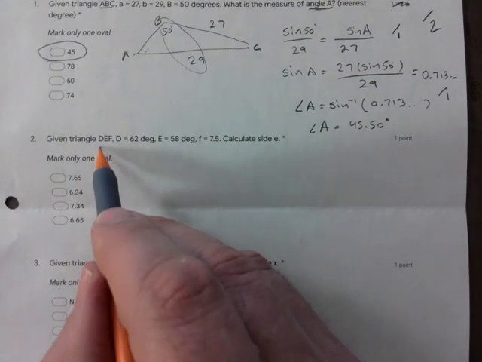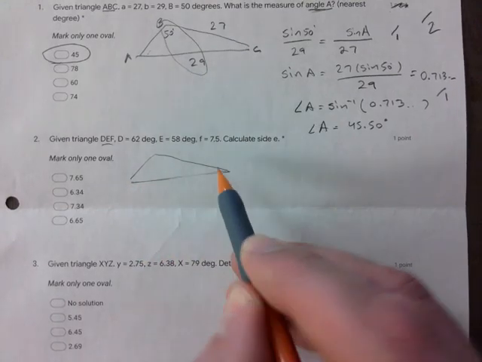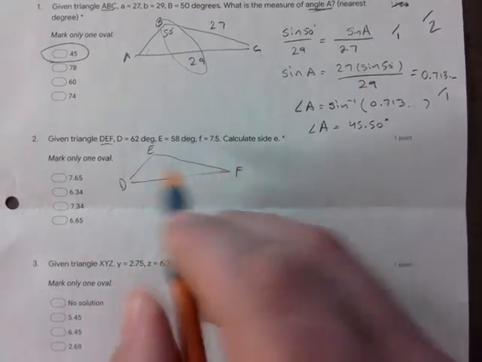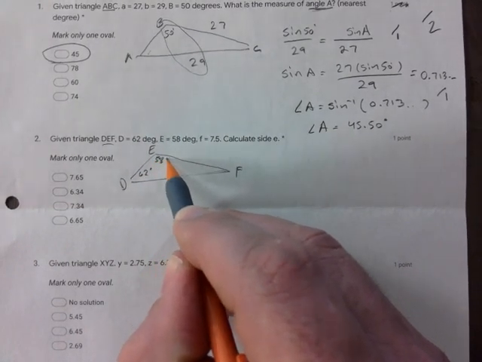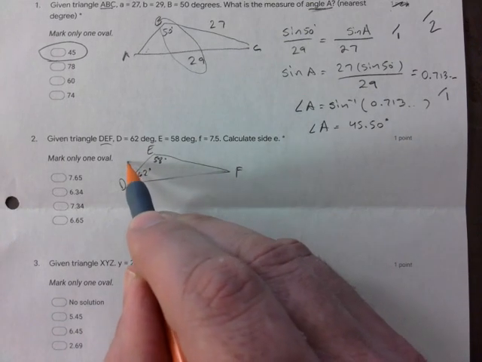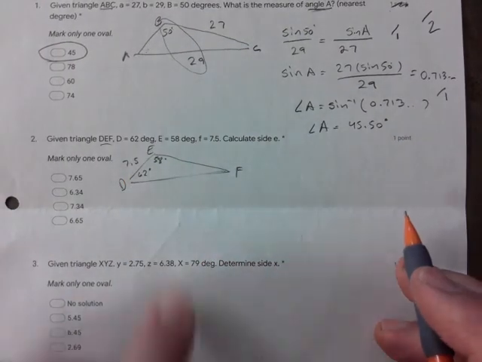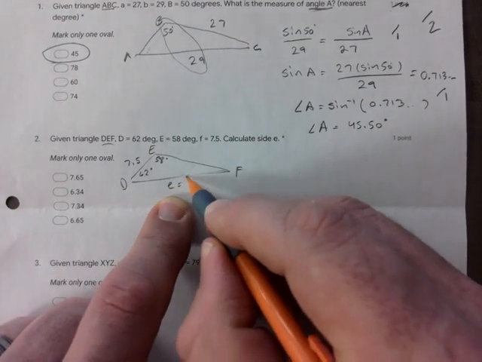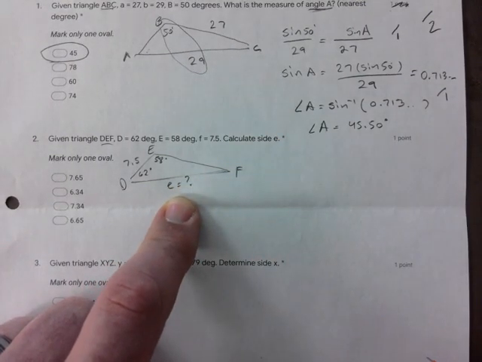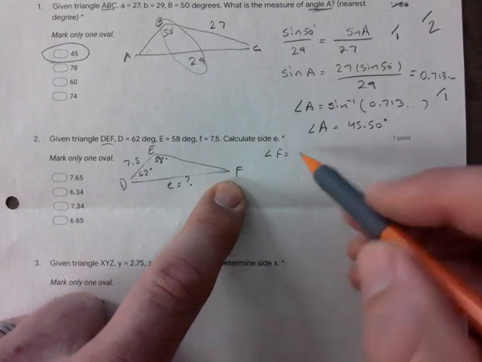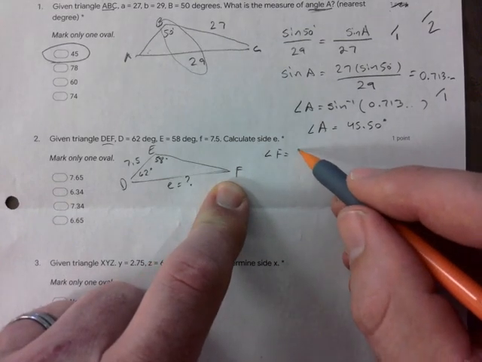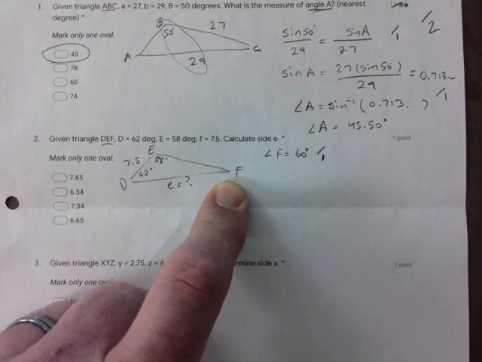Then given triangle DEF, you just make a sketch, DEF like this. D is 62 degrees, E is 58, and side F, which is right here, is 7.5. Calculate the length of side E. We want this one. Can't use cosine law. You need at least two sides. We don't have three sides, so cosine law is out. This is sine law again. First thing you need to do is find angle F. Angle F is 60 degrees. So if you do that work, you get a mark.